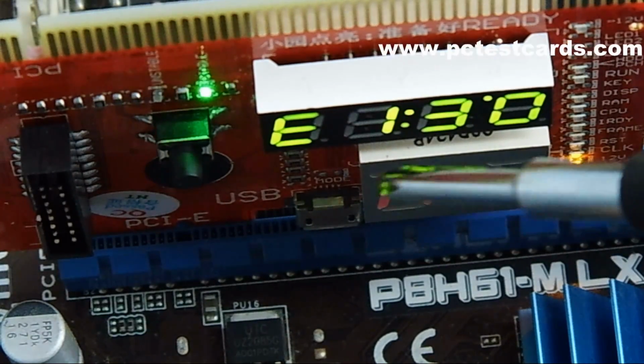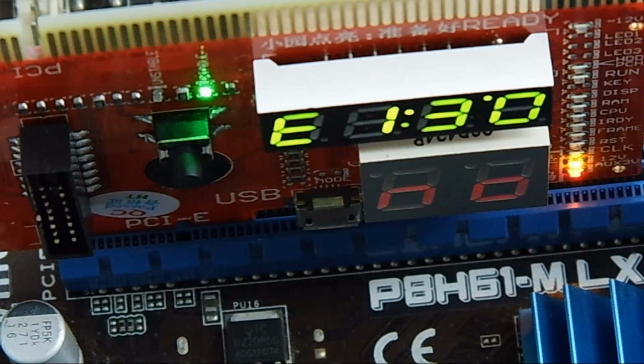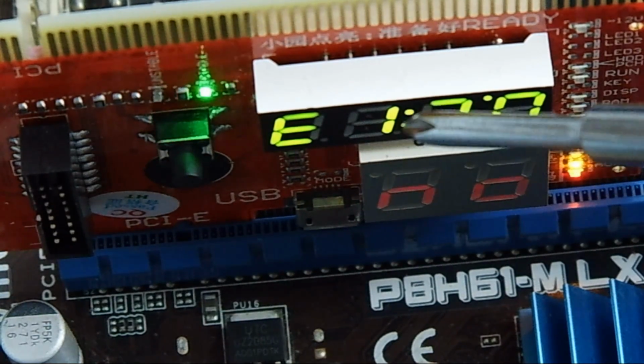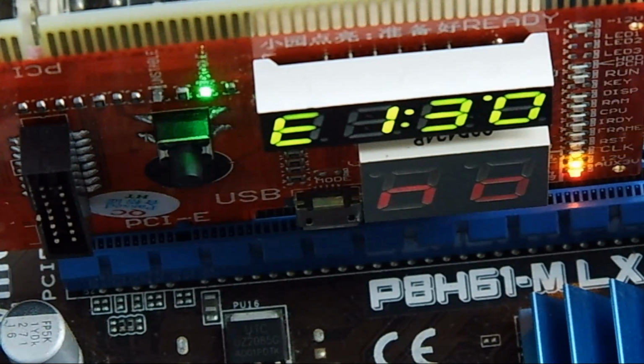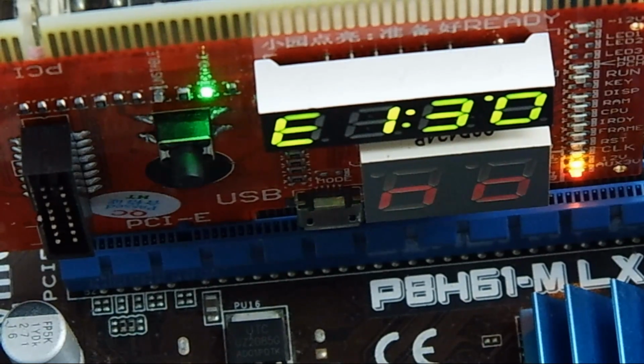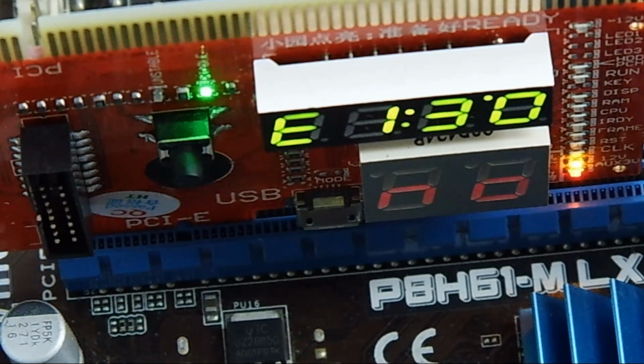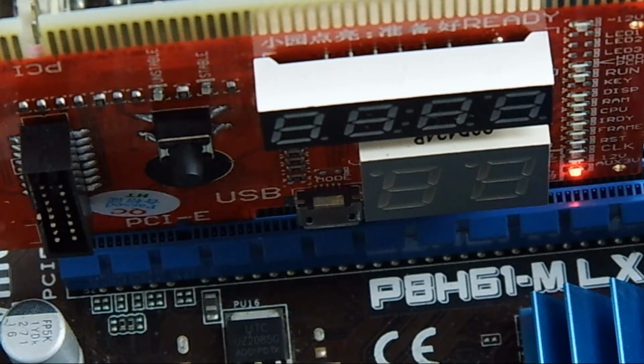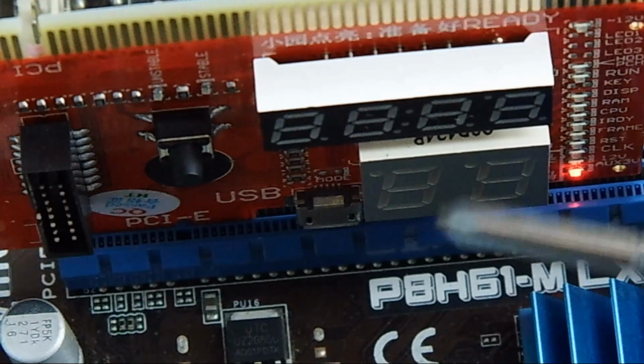We can pay attention if we want to do the stability test, the motherboard stability test. We can see E1 and 30, and in the middle there are 2 dots. These 2 dots turn on. Let me power it off and show that again.